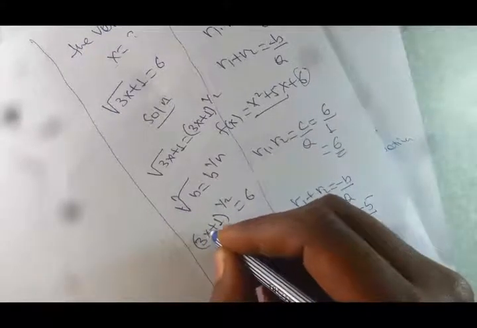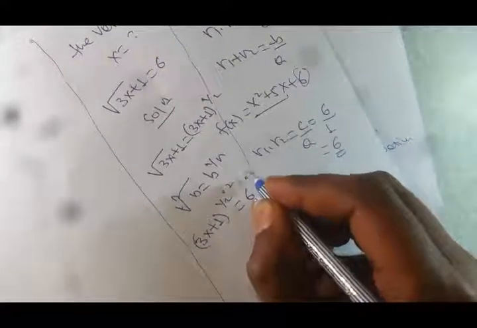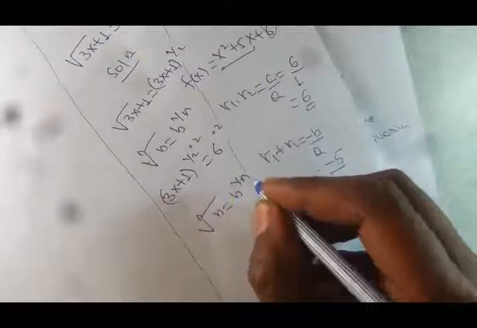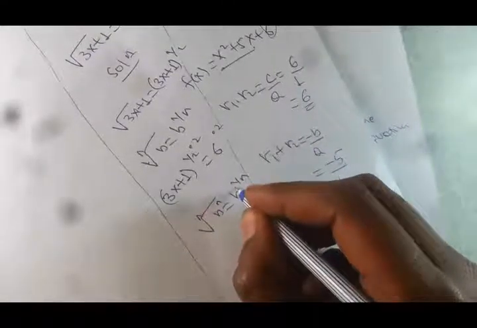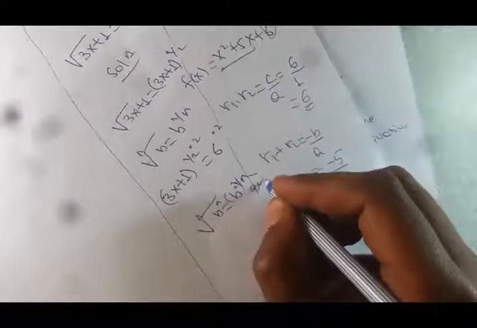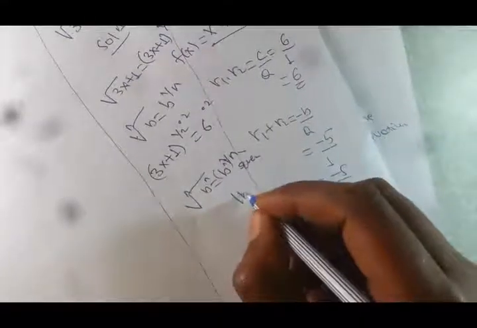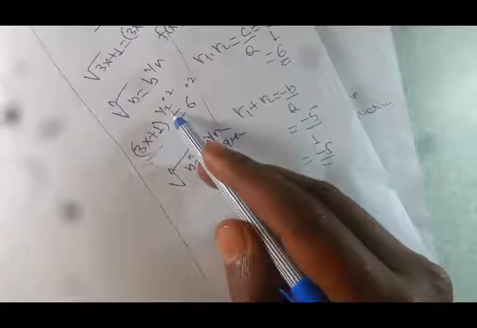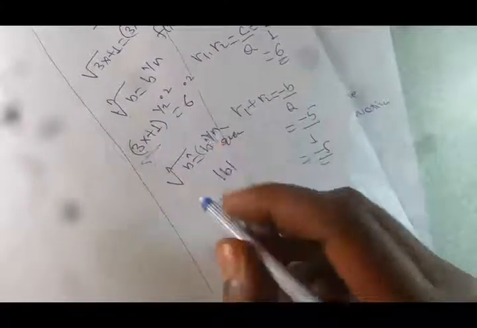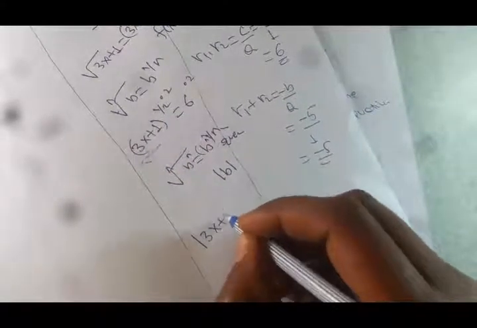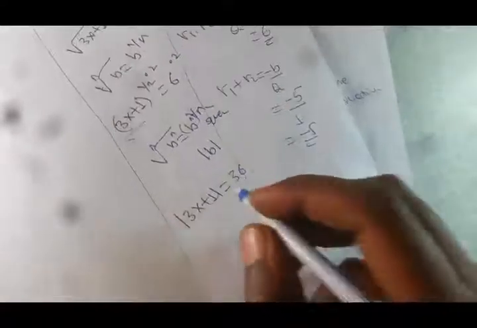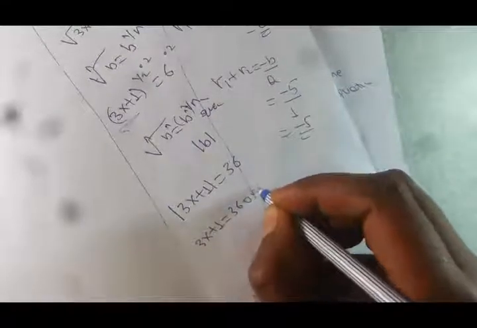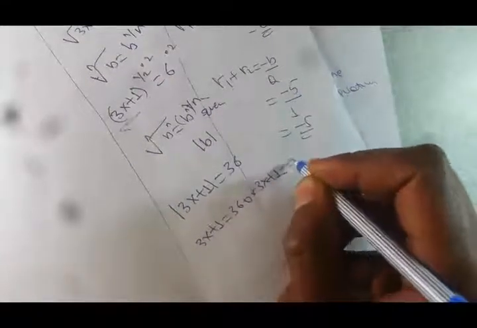To get the value of x, we have to multiply the power by 2. We know that the nth root of b can be written as b raised to 1 over n. If there is the power n here, and if n is even, it will be under an absolute value. Therefore, this will be under the absolute value, because the value of n is 2, which is an even value. Therefore, the absolute value of 3x plus 1 is equal to 36. This can be written as 3x plus 1 equals 36, or 3x plus 1 is equal to minus 36.